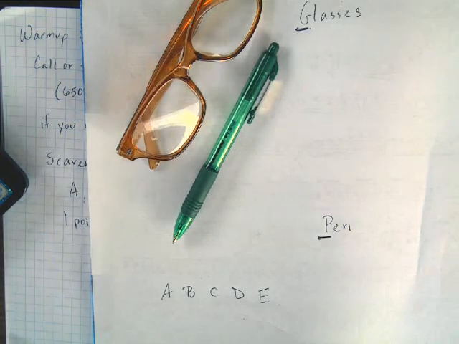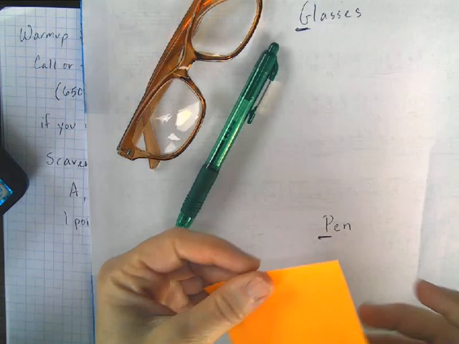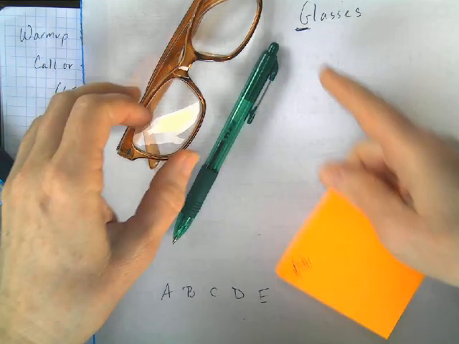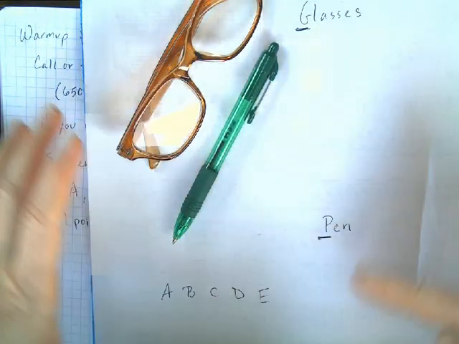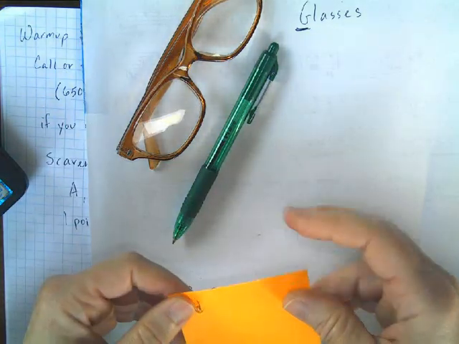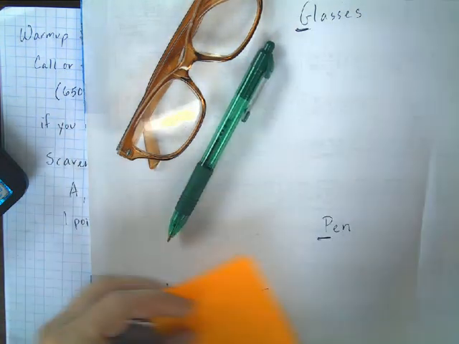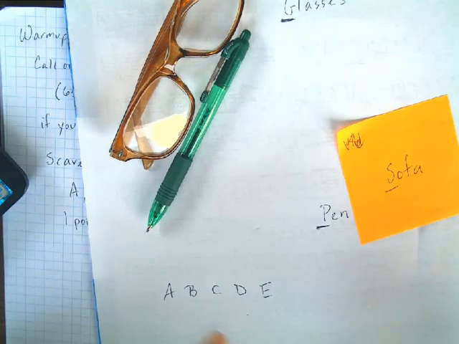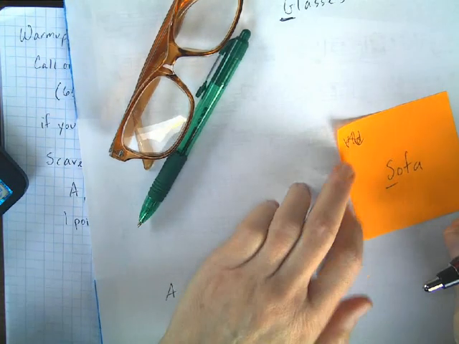No. You can also use Post-its, okay, or any kind of labels. Right? So if the objects are too big to put on a piece of paper to label, you could write S for sofa, and I can go put that on my sofa and take a picture of my sofa.